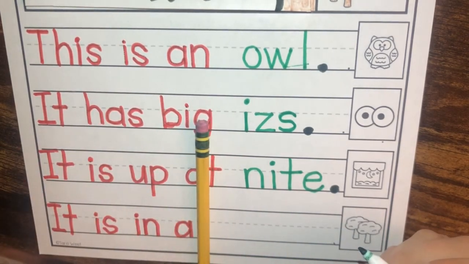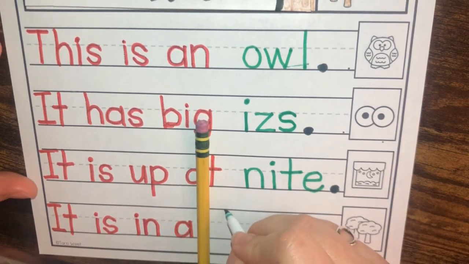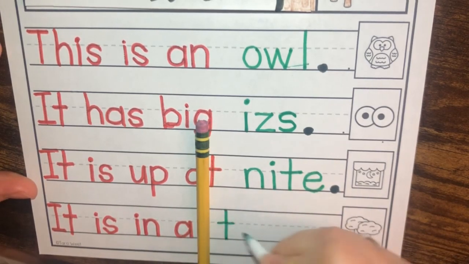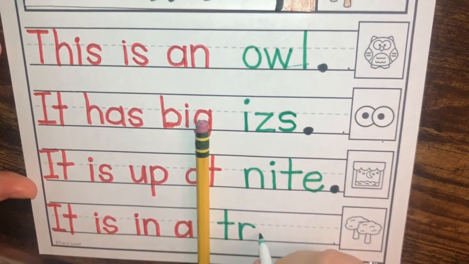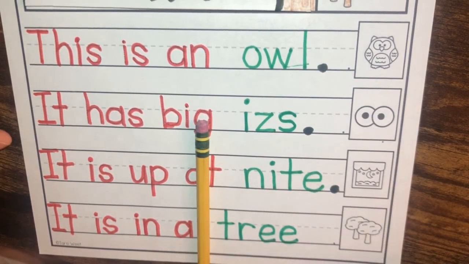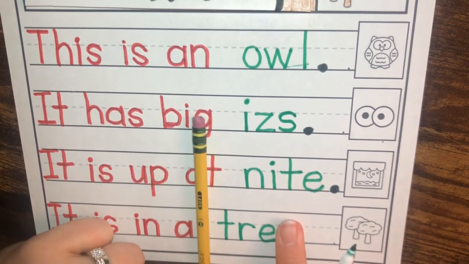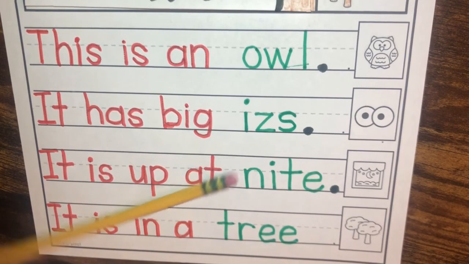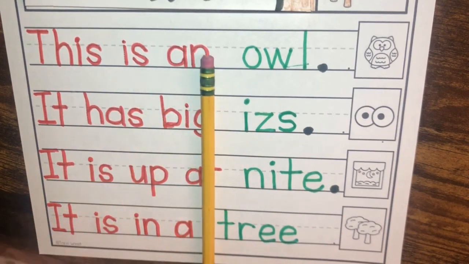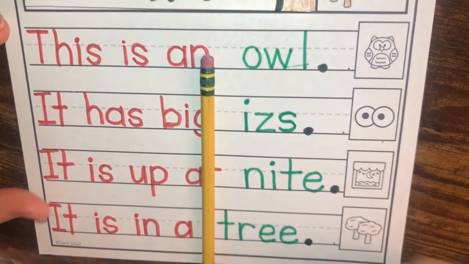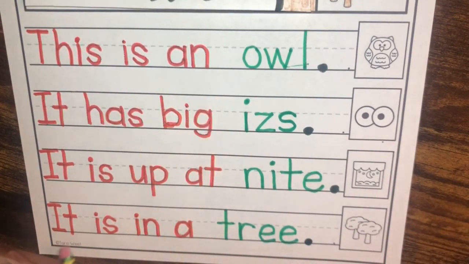Tree. What two letters do you hear? T. What? R. Very good. Tree. And some of you know when you have two E's, it says its name, right? Tree. If you don't know that rule, you can just write T-R-E, and that's okay too. Okay? And what do we need at the end? Period. Punch. Very good.